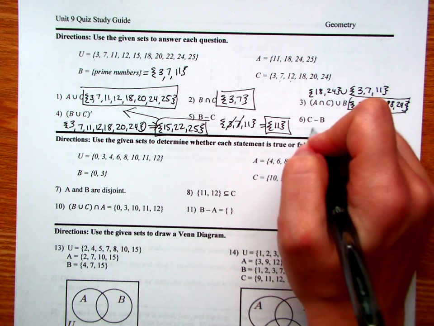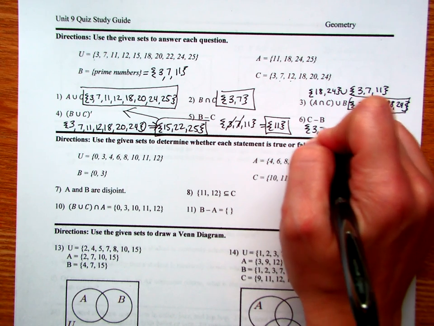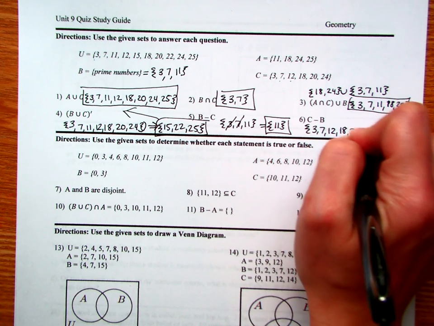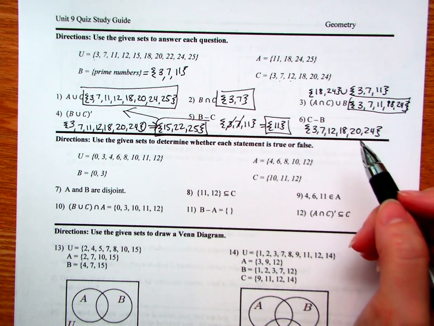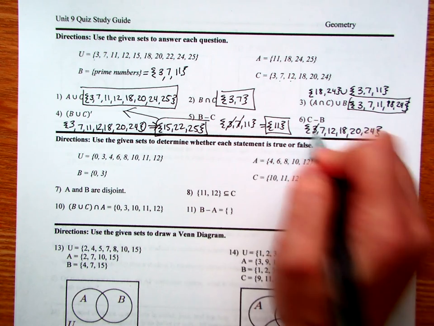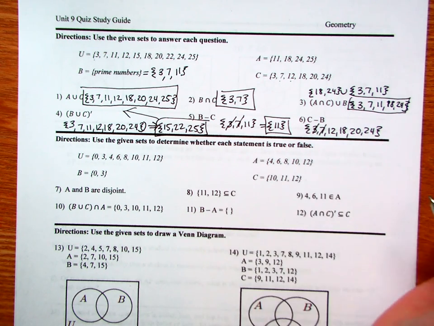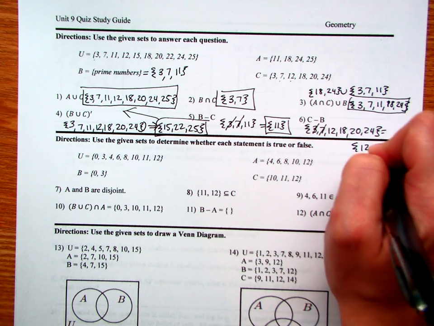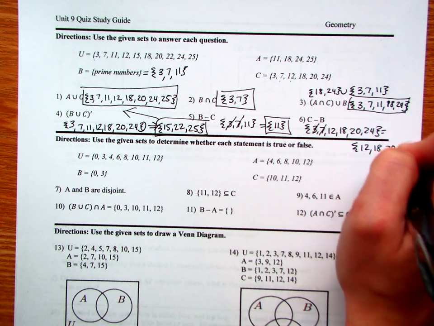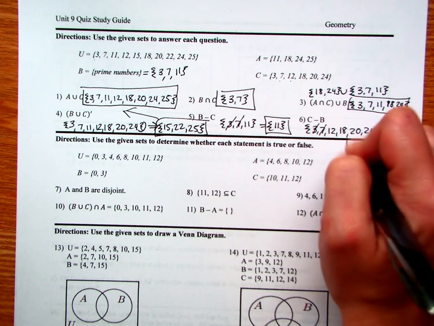If we start with C, we have 3, 7, 12, 18, 20, and 24. Now we're going to look at B and mark out everything they have in common. B had a 3, B had a 7, and that's it. So what's left is the set of 12, 18, 20, and 24 for this particular problem.